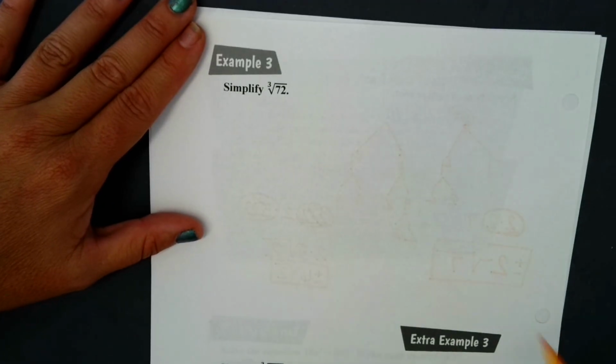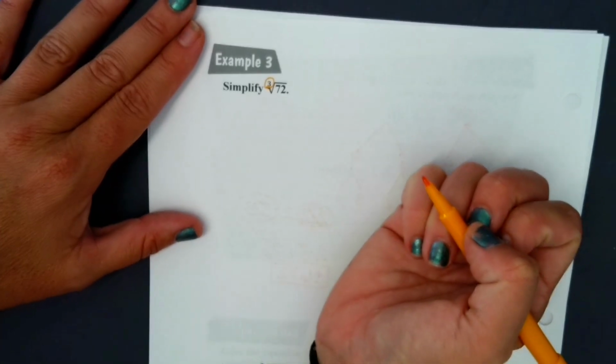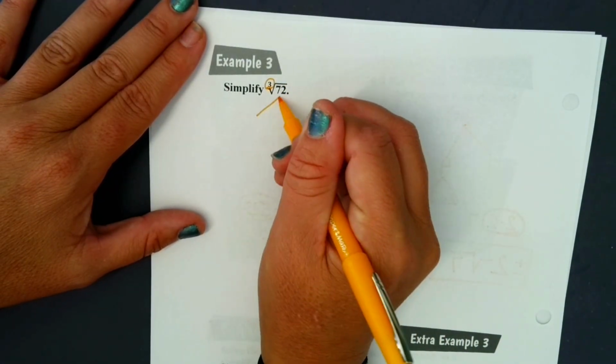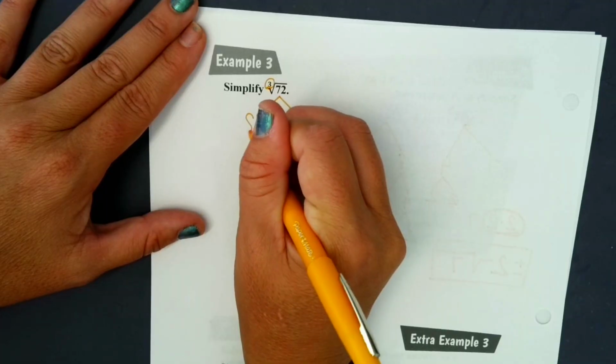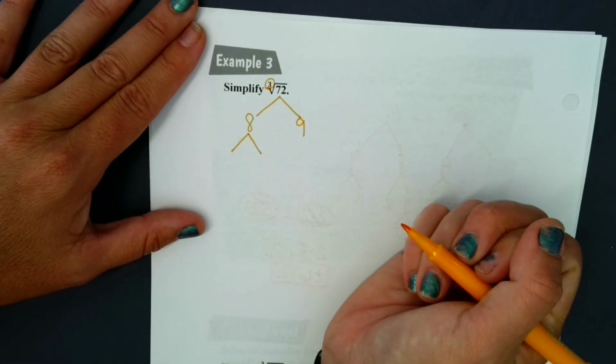What do you notice I changed? It's a cube root. We're going to start the same way. We've already broken up 72 once. We said 8 and 9. And then I broke up the 8. How did I break up the 8? 4 and 2.